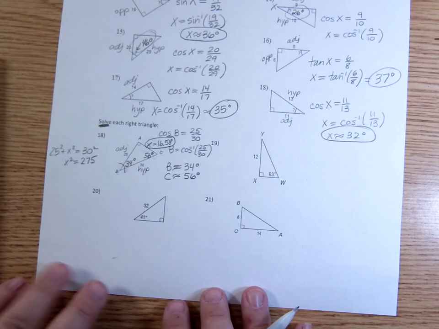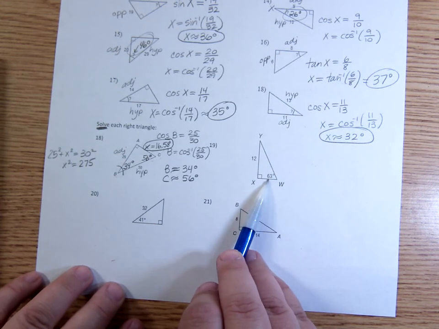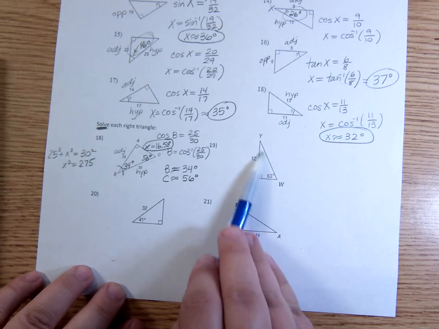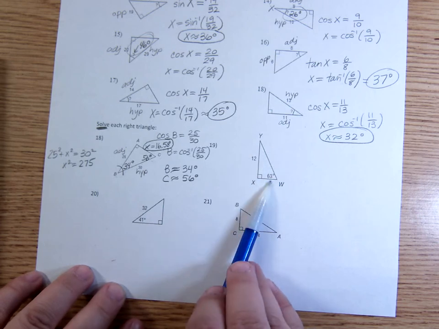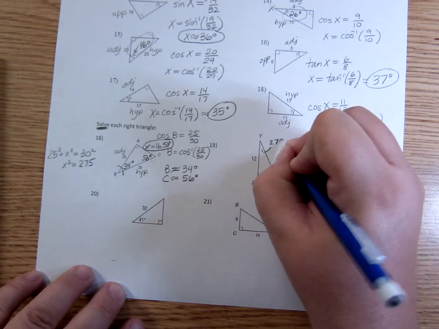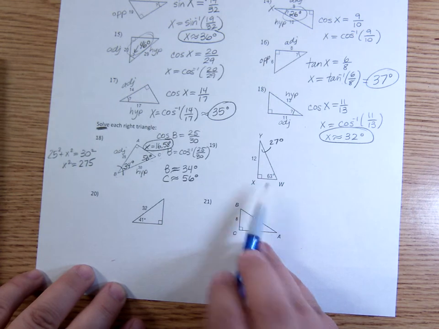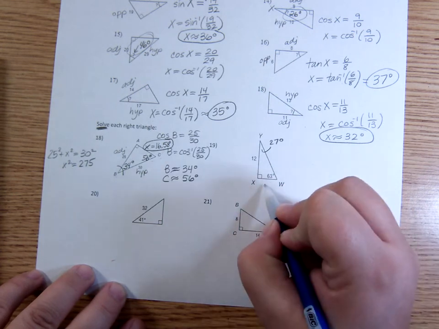Number 19. This one we were already given one of the acute angles, so we will not need to do any inverses on this. I can find the other angle by simply subtracting 63 from 90. That leaves me with 27 degrees. I do have to find some missing side lengths though. So I'm going to find side XW first.